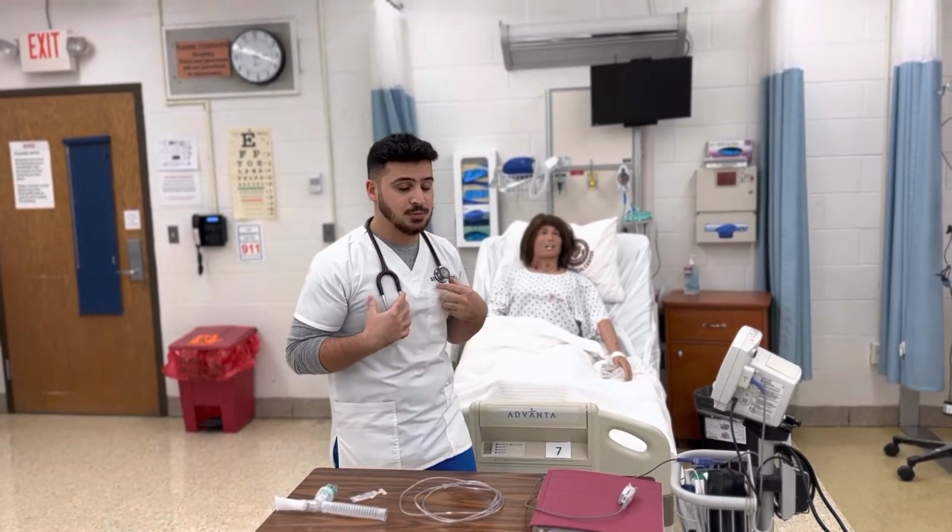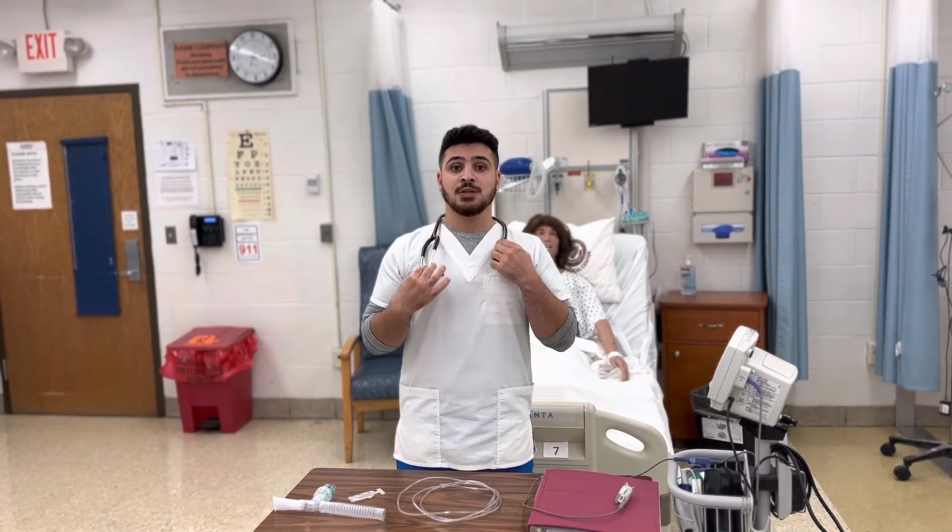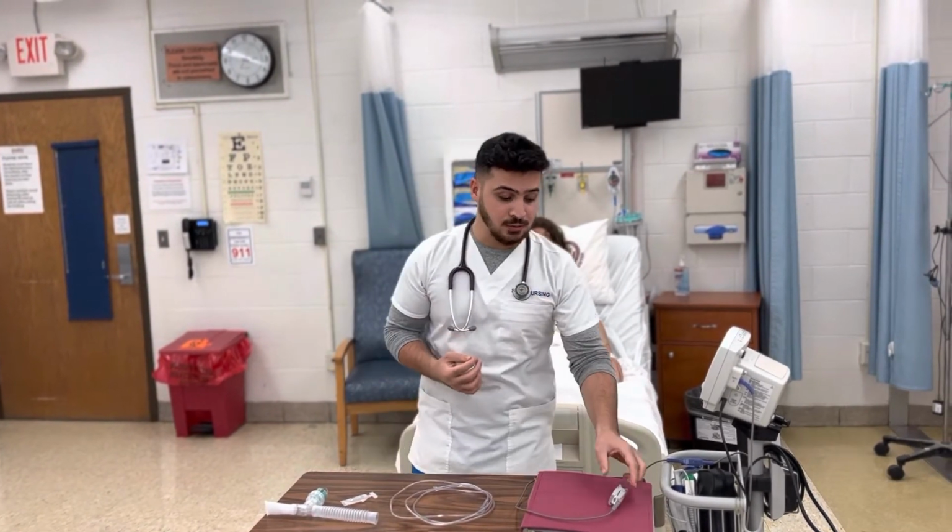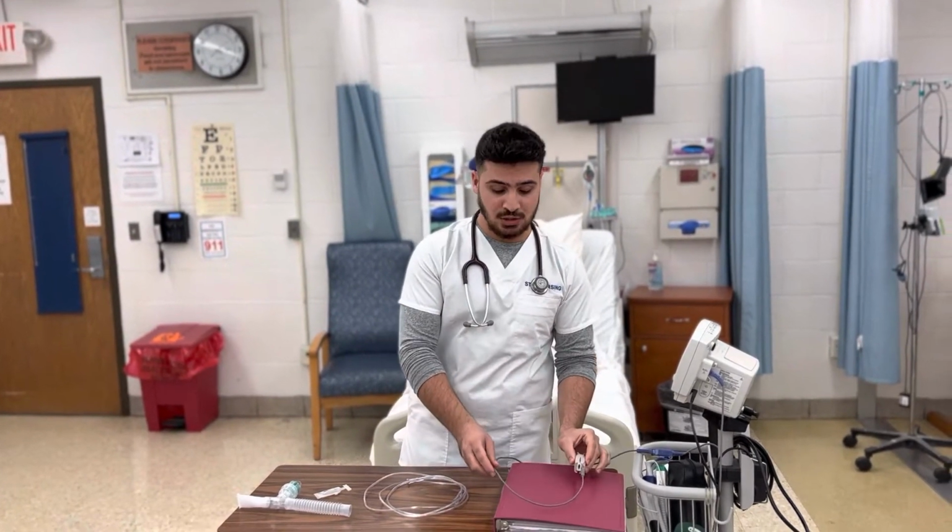For the second part, we're going to use the stethoscope to listen to the patient's lung sounds, and we're going to use the oxygen saturation sensor to measure the amount of oxygen in the patient's lungs.